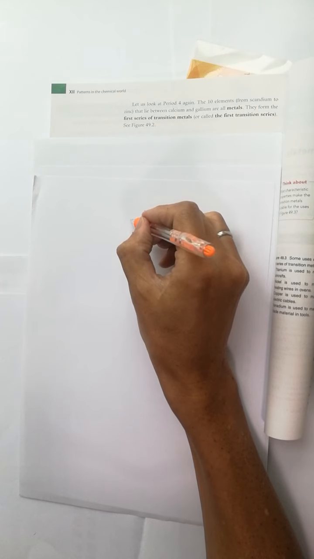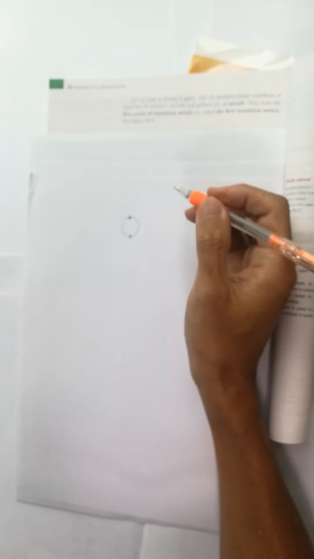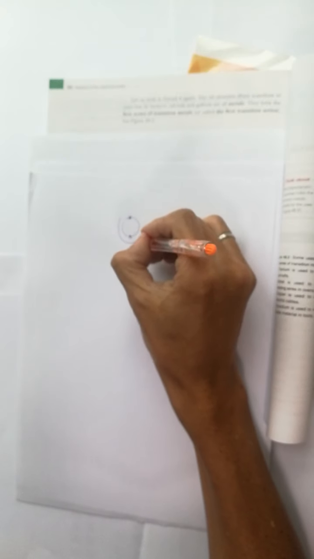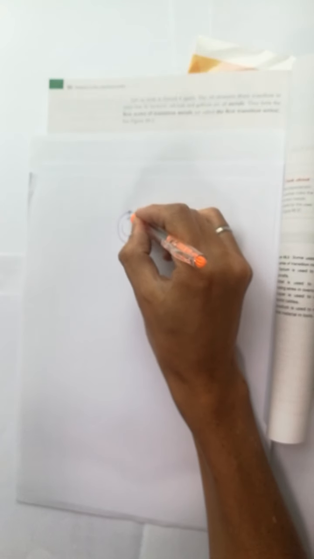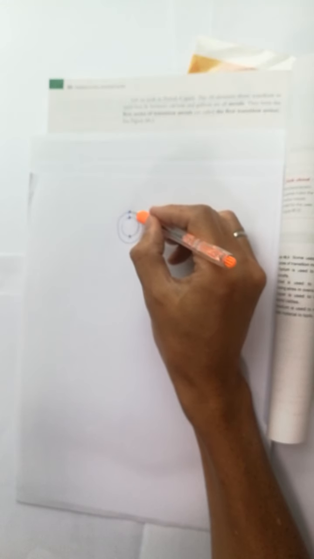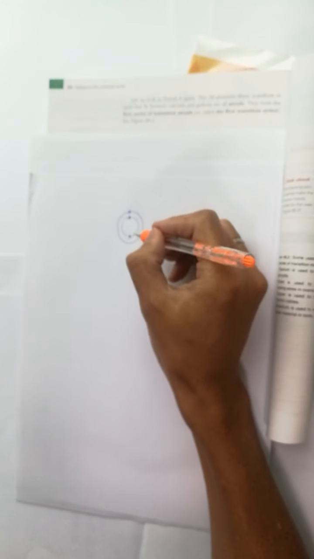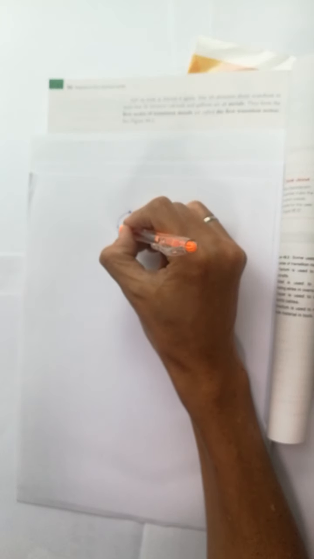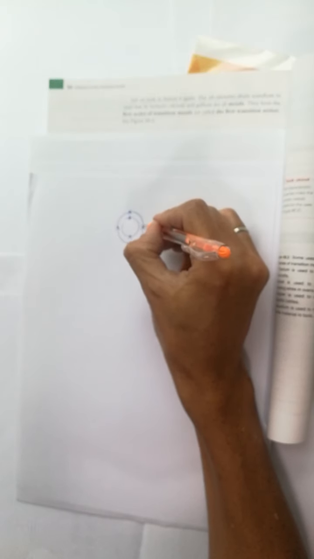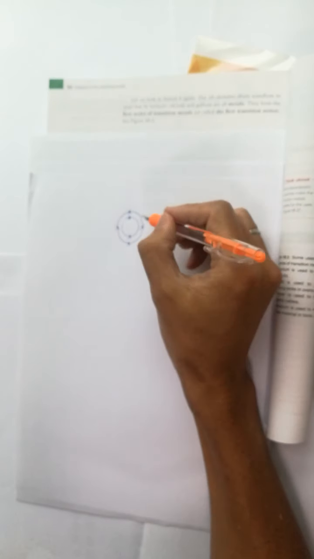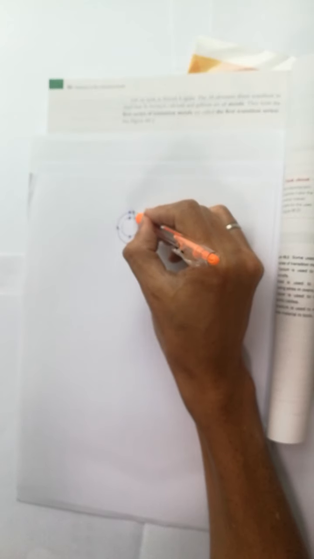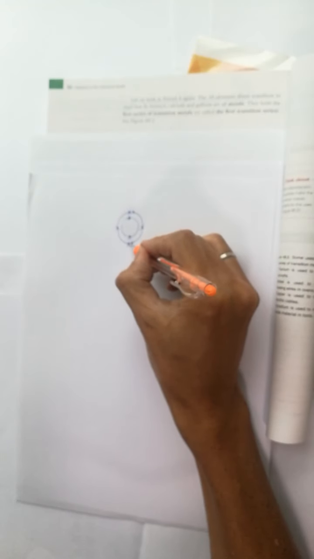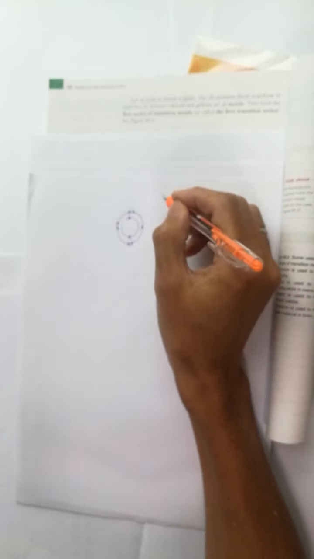We start from hydrogen. It has one electron. And then helium has 2 electrons. After helium, it is lithium, with 1 electron in the second shell, then beryllium, and boron, and carbon in group 4. After carbon, it is nitrogen, and then oxygen, fluorine, and neon.